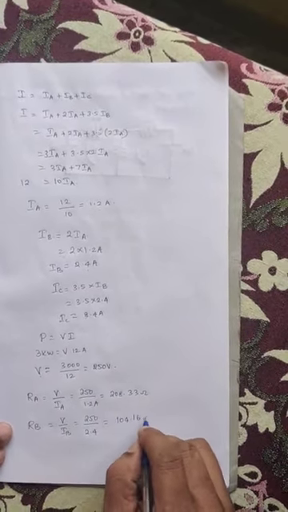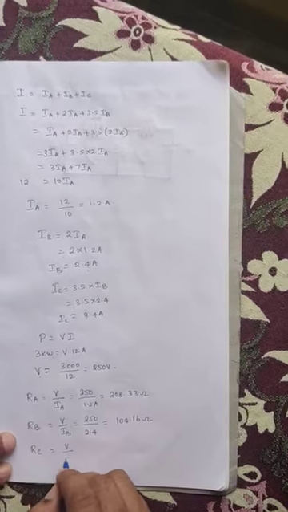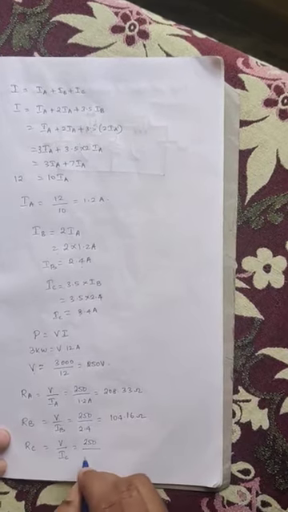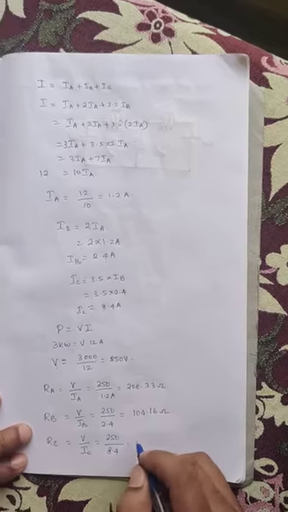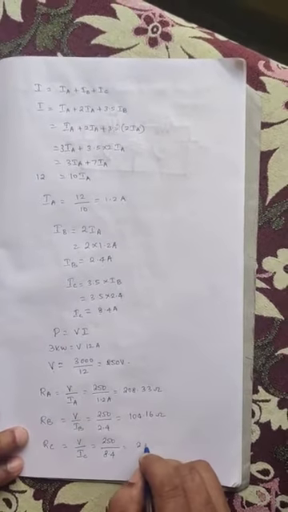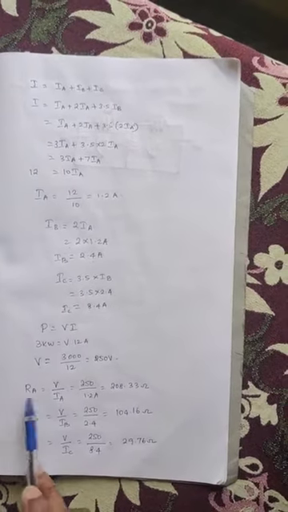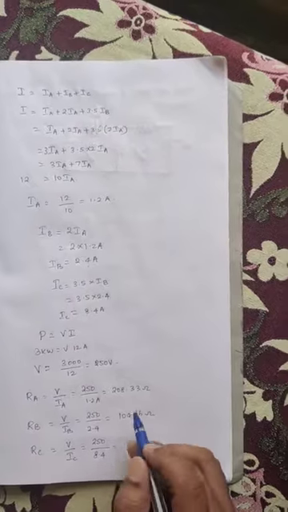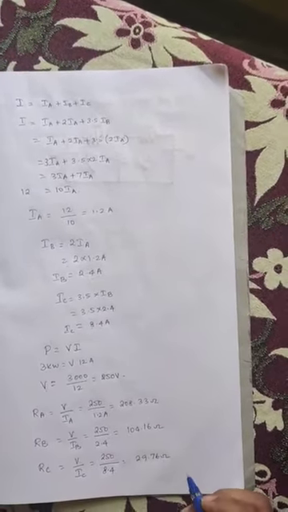104.16 ohms. So similarly, the value of RC, V by IC, 250 divided by IC is 8.4. So the value of 250 divided by 8.4 will give us 29.76 ohms. So the individual resistances RA, RB, RC are calculated as 208.33, 104.16, 29.76 ohms.